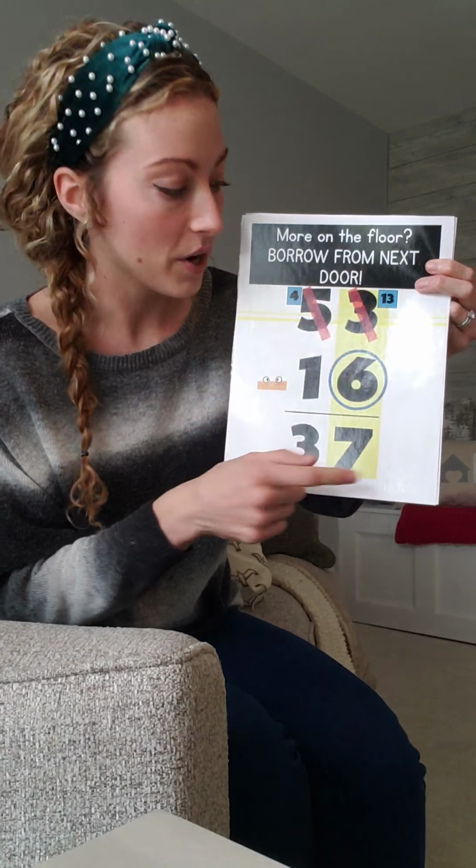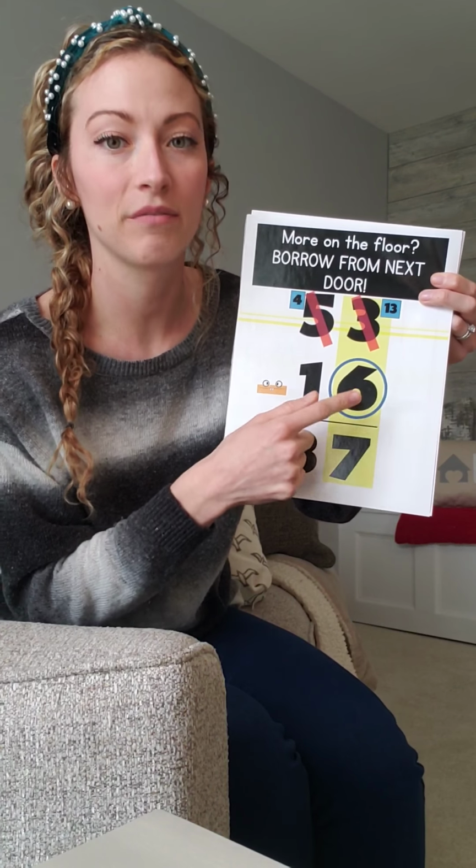And they would put a 3 down here. But remember, that's not how it works. If the bottom is bigger, you have to borrow. And you borrow from the tens.